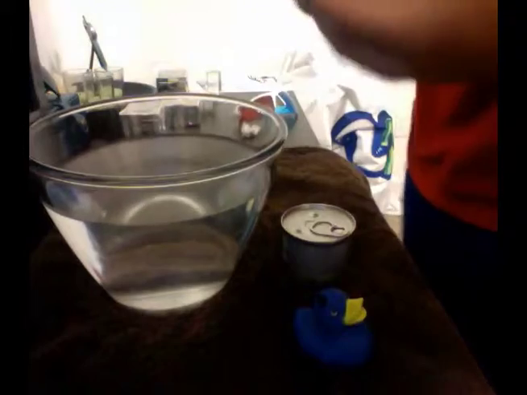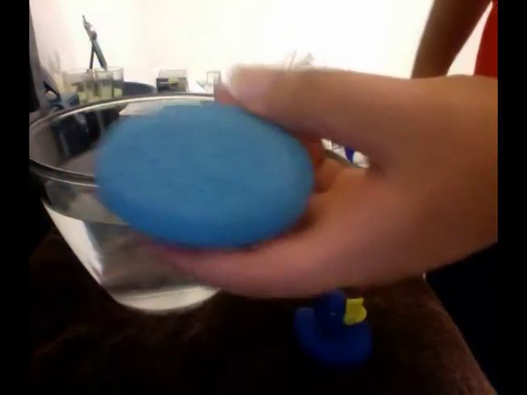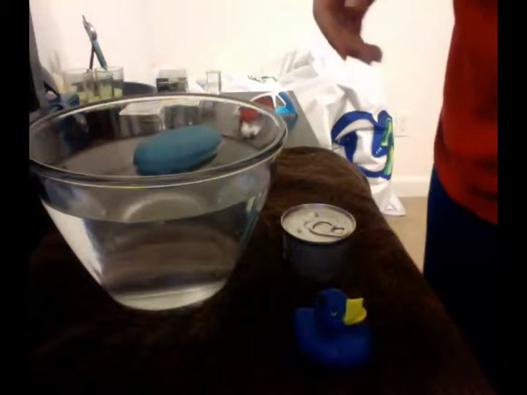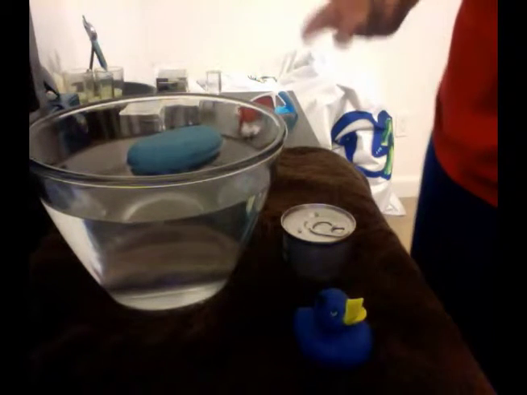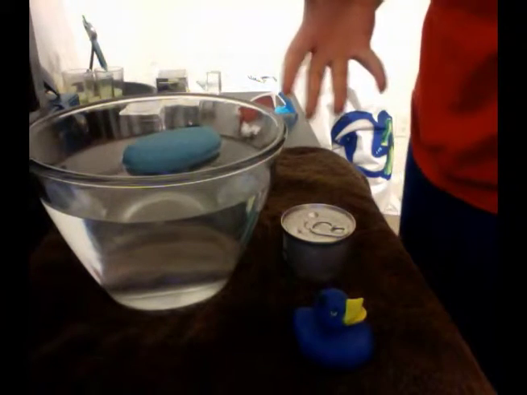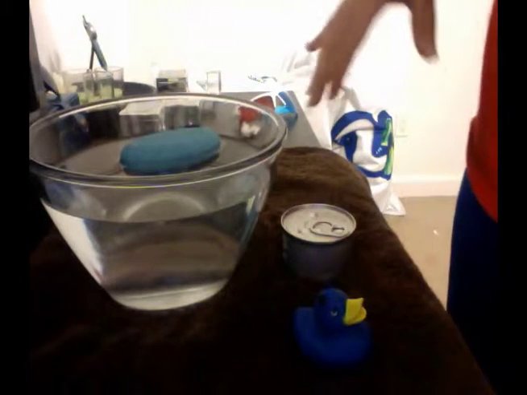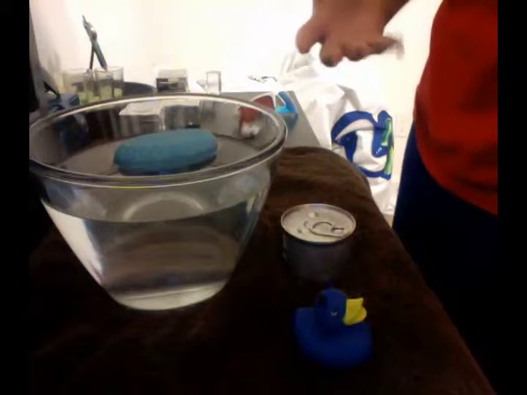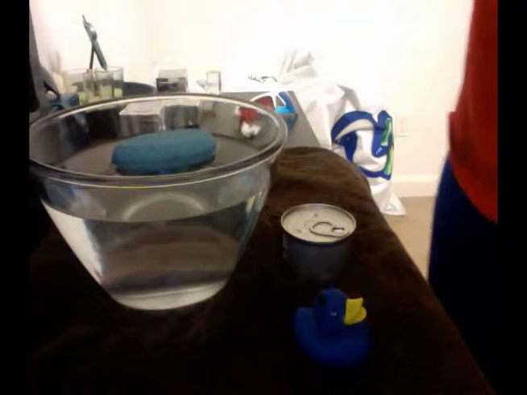Now, if you take this soapstone block, which you can tell is porous, and place it into the water, it floats on the top. And it floats on the top because it's less dense than the water, as well as its buoyancy created by the pores in the soapstone letting air keep it afloat.